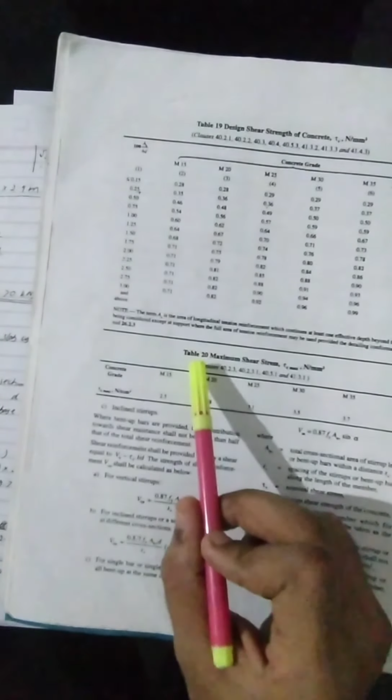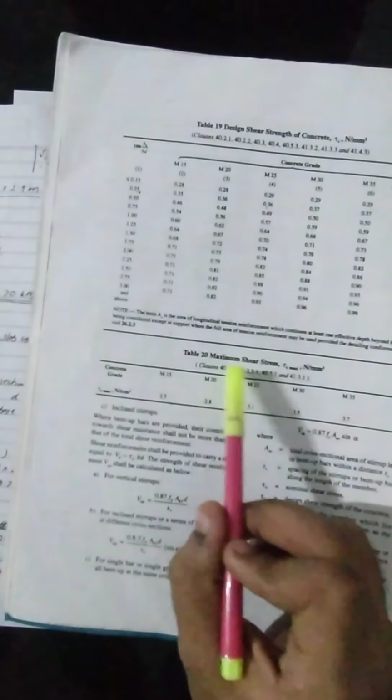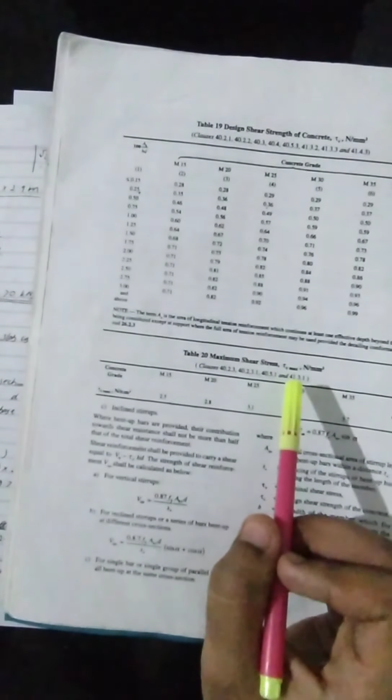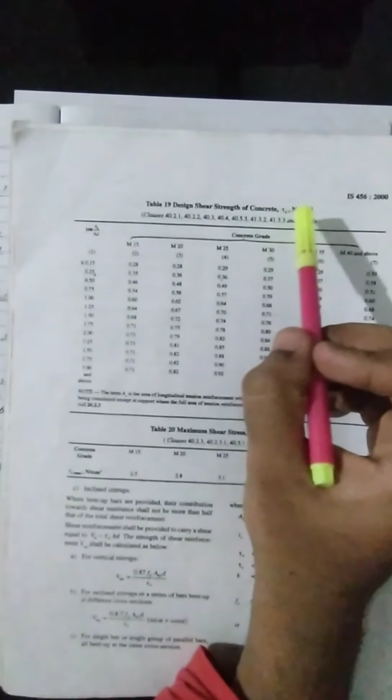So from page number 73, table 20, maximum shear stress. Sorry, it is not table 20, it is table 19, that is tau c minimum. This one.